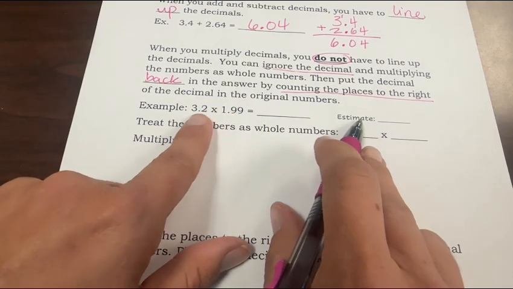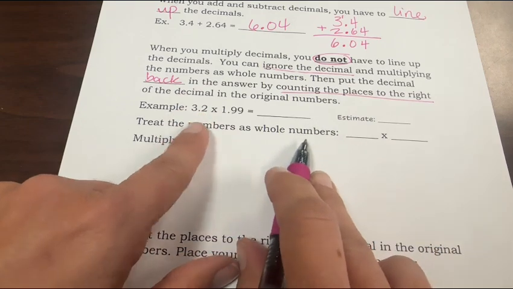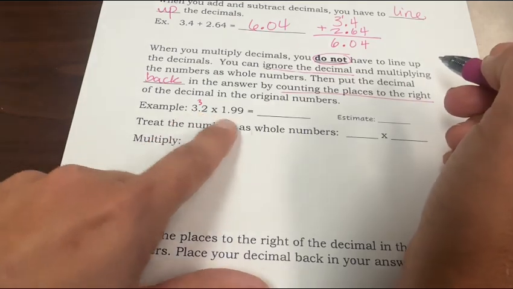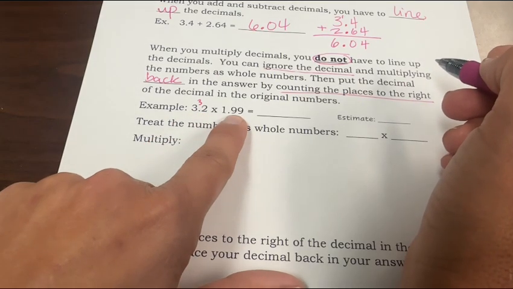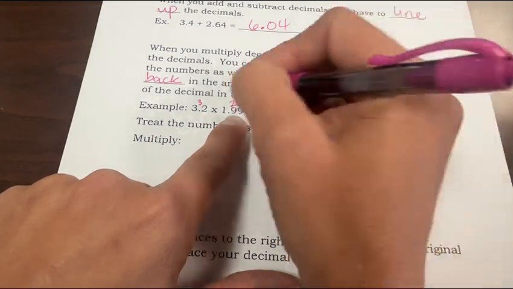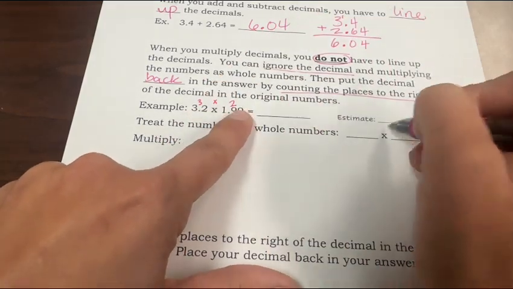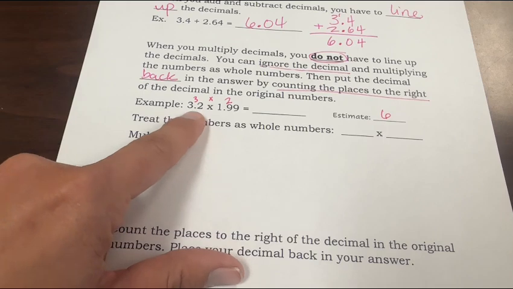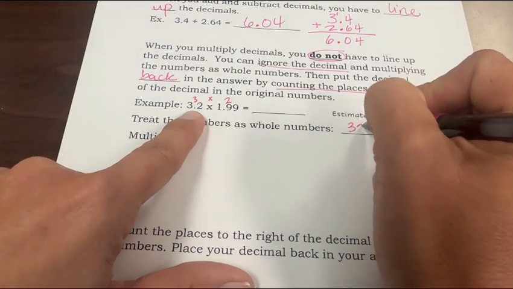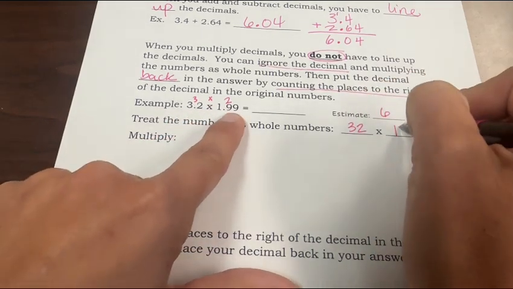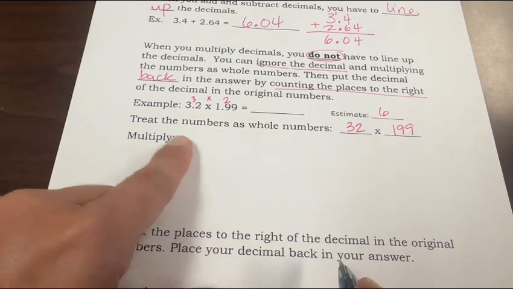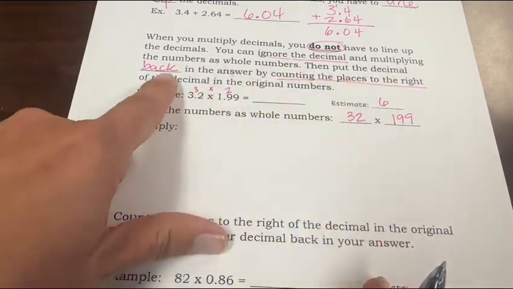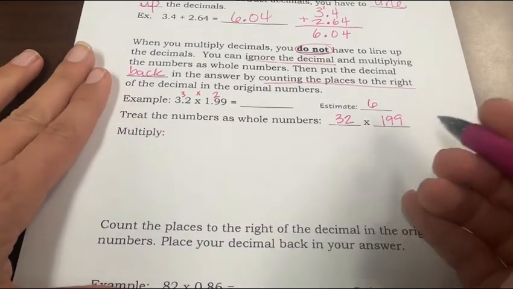We're going to go ahead and estimate just to kind of see if our decimal is reasonable. So this is a little bit more than 2. If we think of this as money, $1.99 is almost $2. So 3 times 2, our estimate is going to be 6. So we're going to treat these as whole numbers. So if there was no decimal, that's going to be a 32. That's going to be 199. And then we're going to multiply. And then we're going to go ahead and put the decimal back in the answer after we're finished.